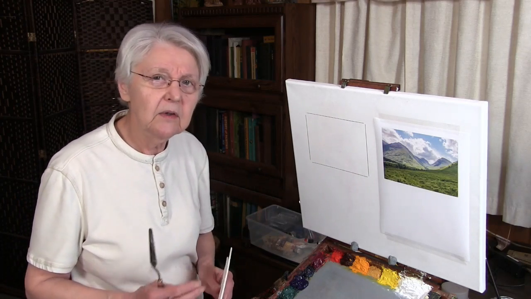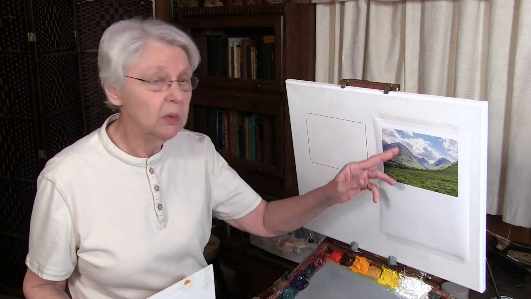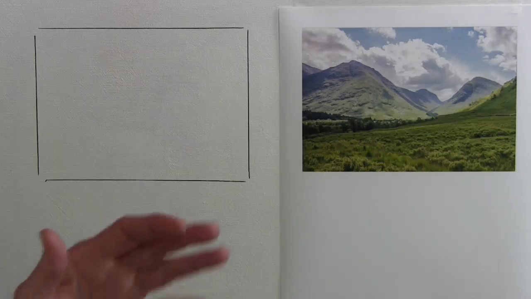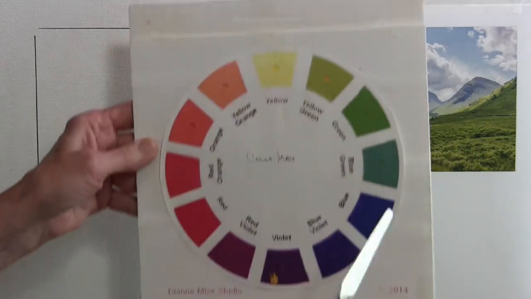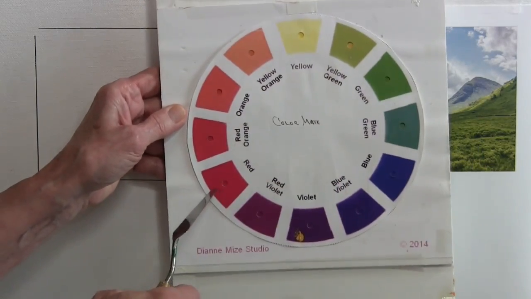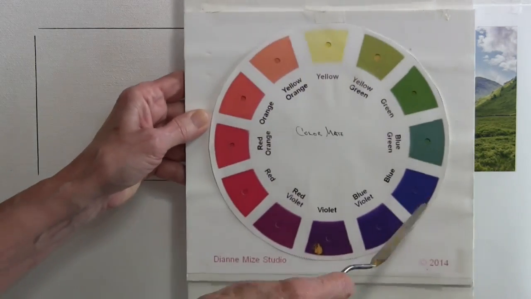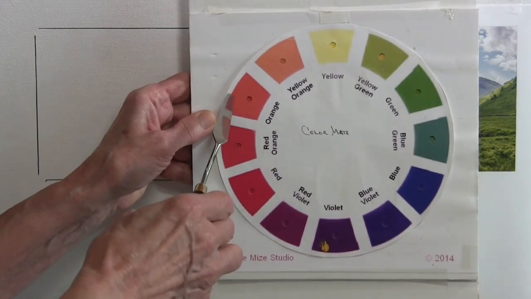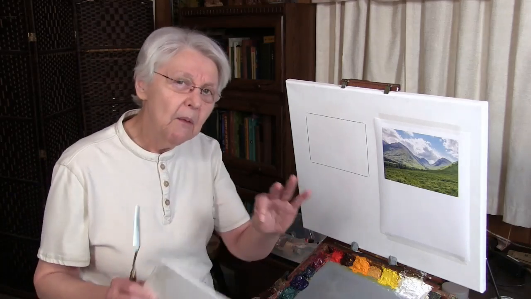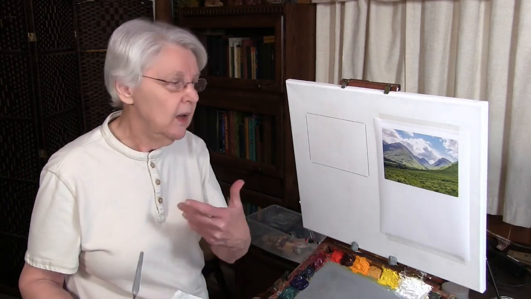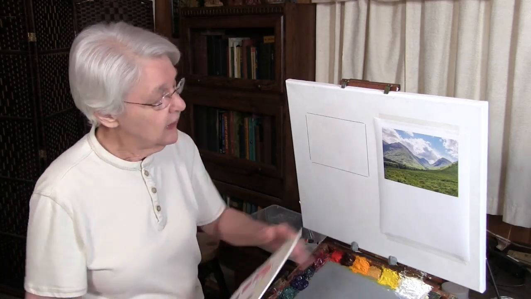Now what that means is we could set up a limited palette based on either blue or green. And if you set the limited palette based on green, knowing that the opposite of green is red, you would get a different kind of palette. If you set the palette up with blue, you'll use the blue and the orange, and so that would give you two different interpretations.